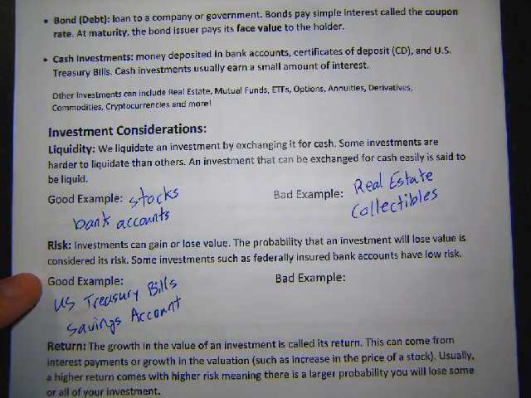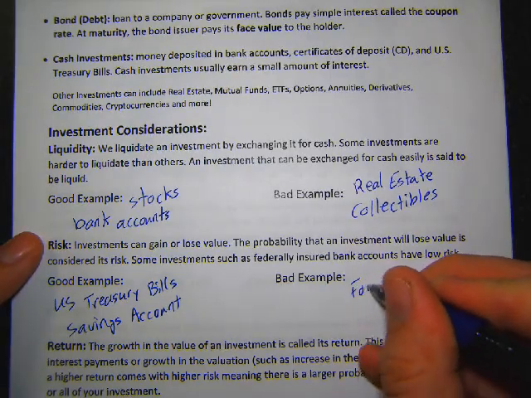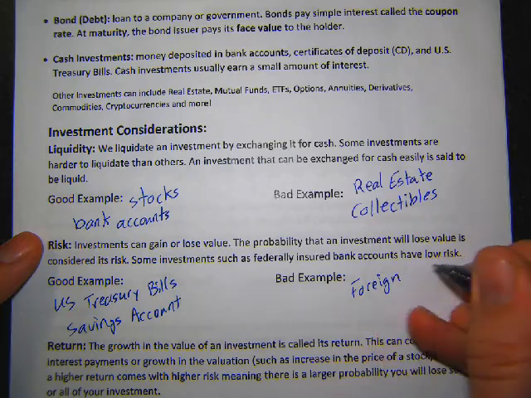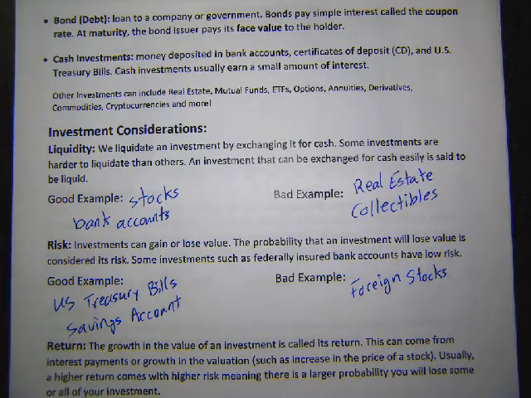A bad example, something that has a lot of risk, would be foreign stocks. You can buy stocks from other countries. That can be really risky, especially if you go to countries that have maybe less stable governments, stuff like that. There's a lot more likelihood that your stocks will go up and down in price quicker. Might go down in price faster.